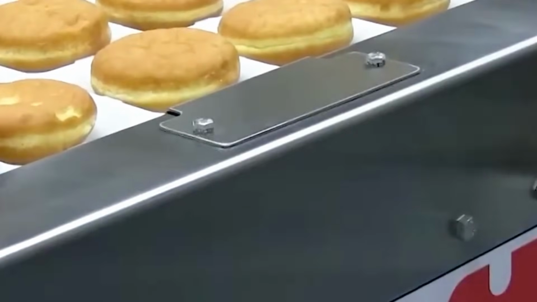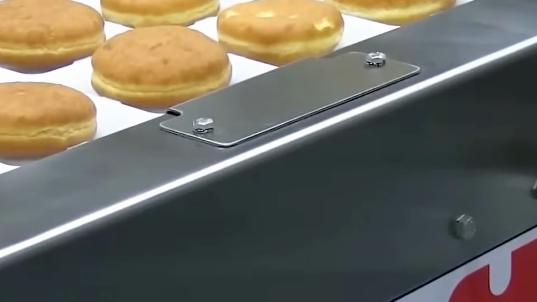Next, rotary cutters mounted on a continuous belt use oscillating blades and die shapes to stamp out ring donuts, filled donut bases, and specialty shapes. Hole cutouts are collected via vacuum suction and reintroduced into the dough stream to reduce waste.